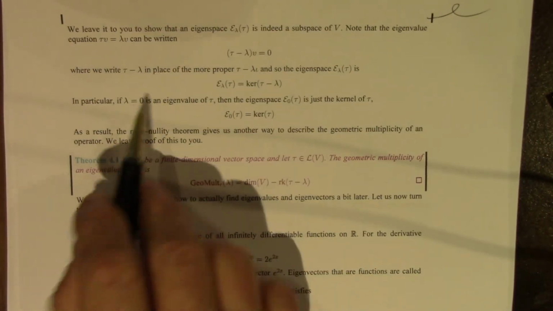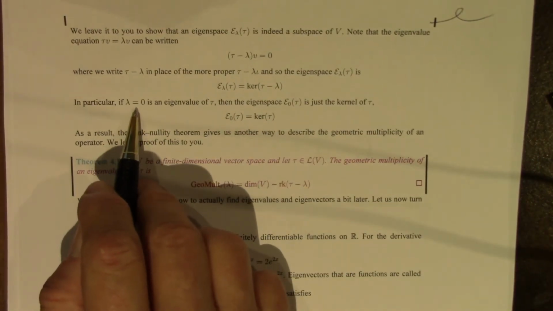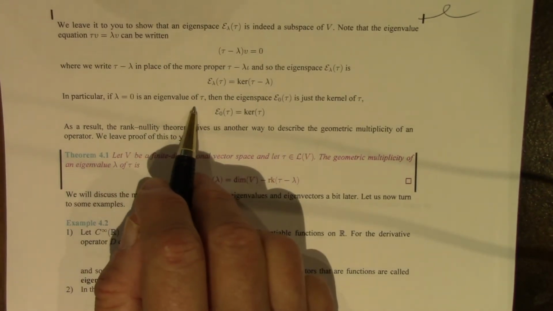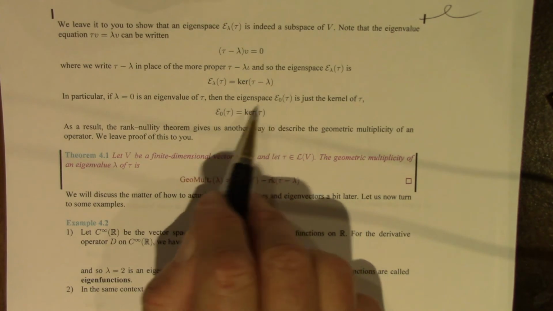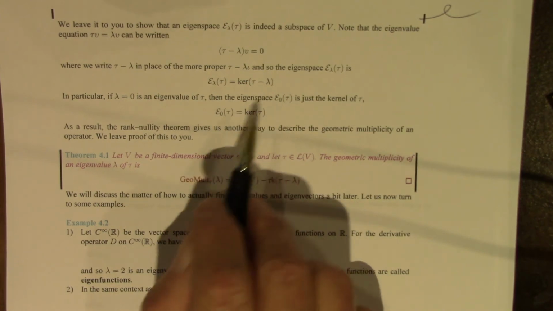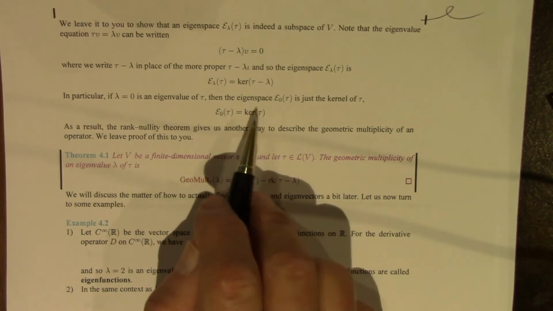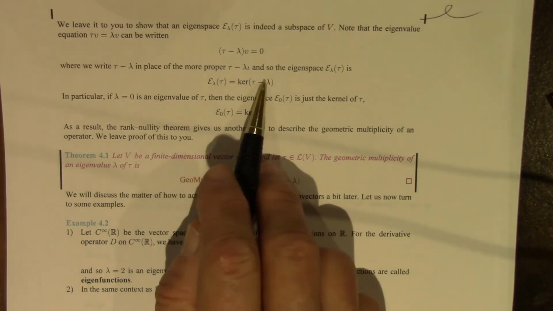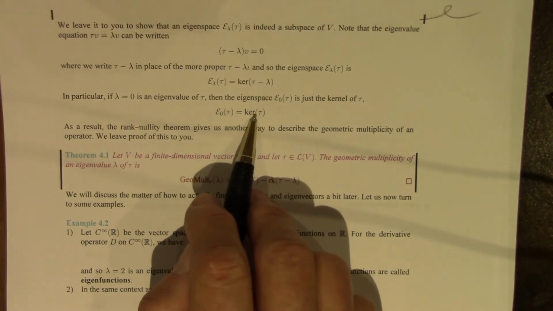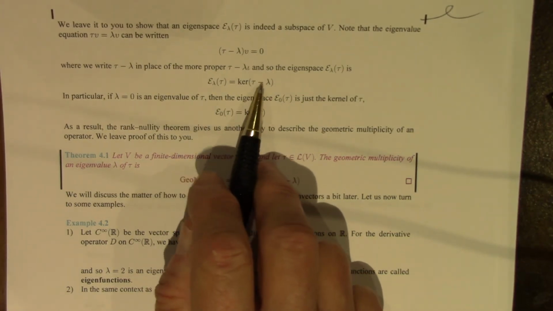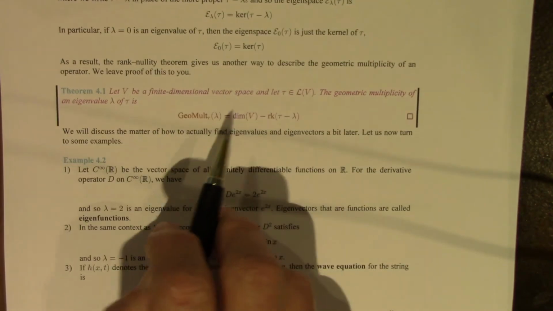So in particular, if 0 happens to be an eigenvalue of tau, then this eigenspace E sub 0 is just the kernel of the operator. In any case, in the finite dimensional case, we can use the rank nullity theorem here to some advantage.